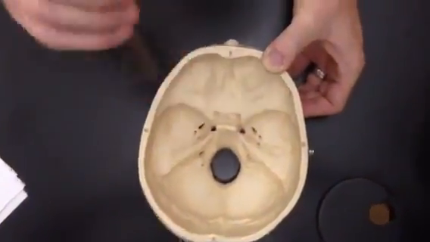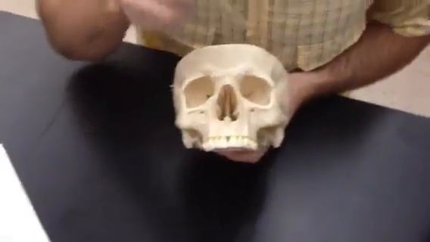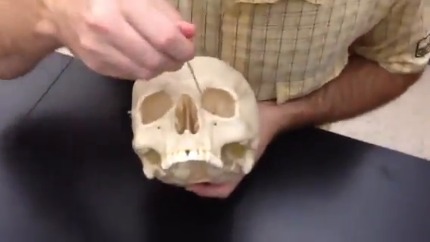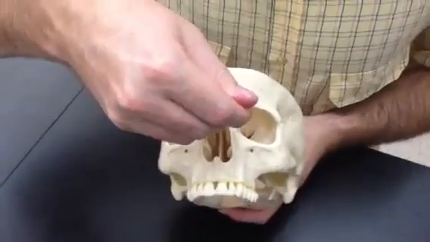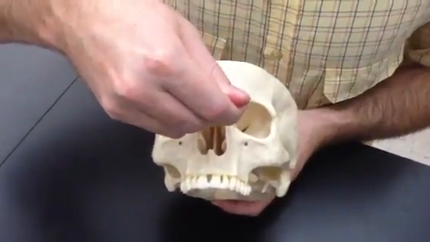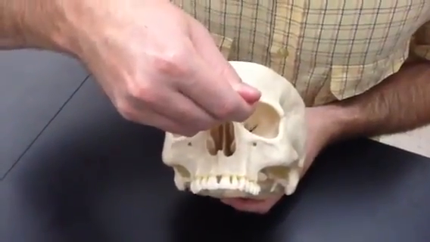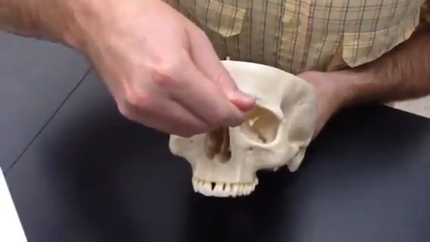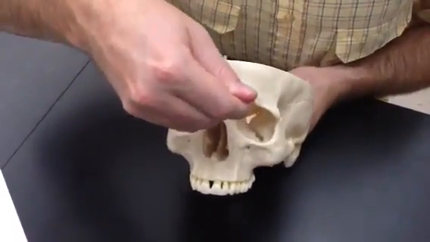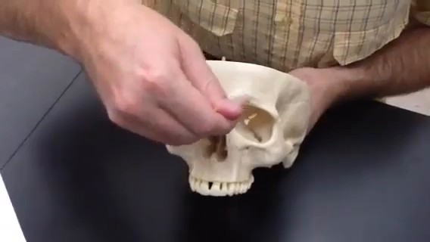If we look through the orbital section here, looking in the orbital fossa, you'll see a large fissure, a large crack right here. That's called the superior orbital fissure. Okay, superior orbital fissure.